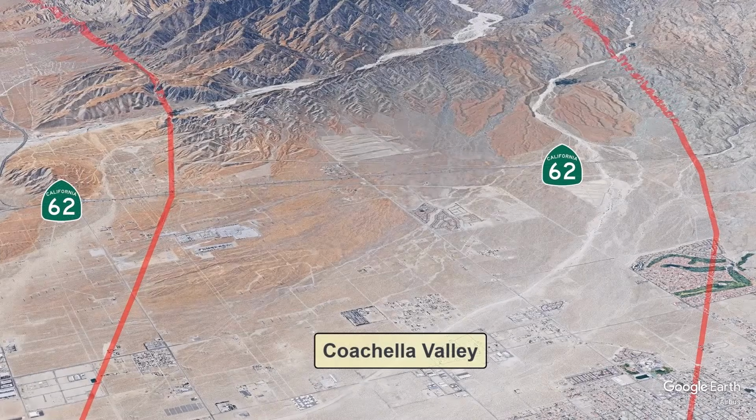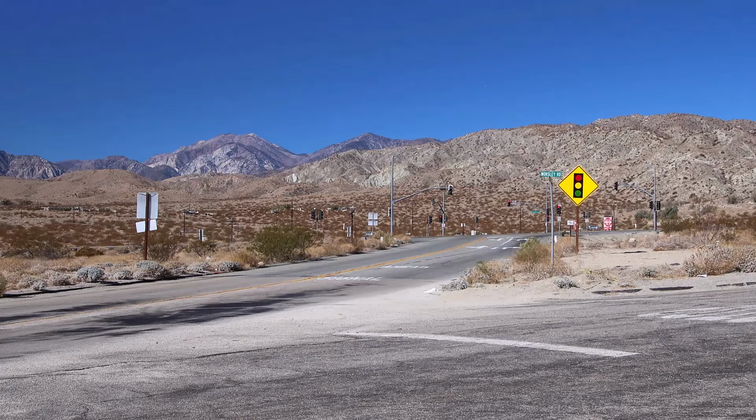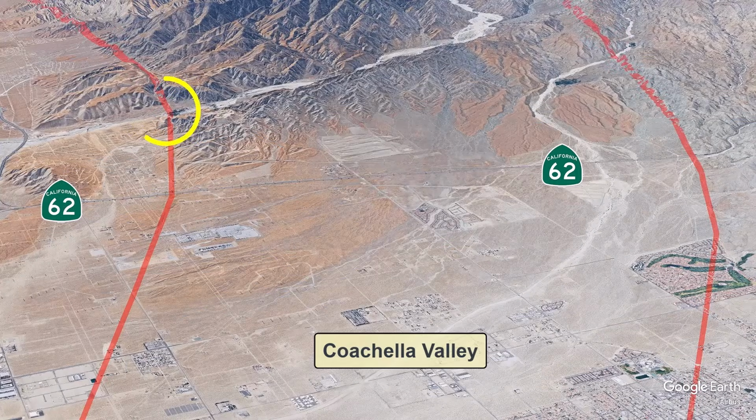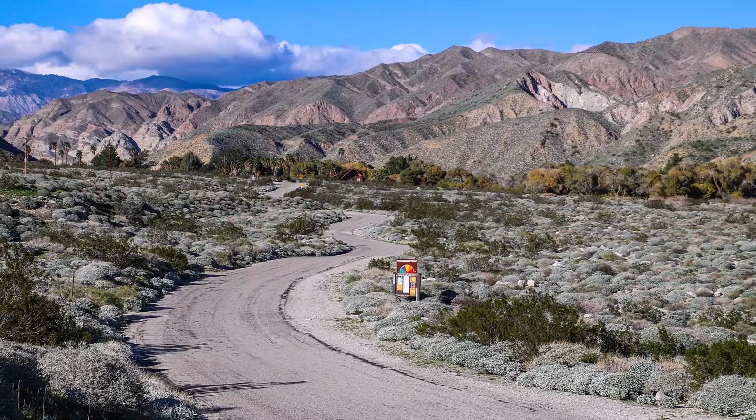From high above the western edge of the Coachella Valley, here's our last stop along the Mission Creek Fault at that traffic signal on Highway 62. And here's our last stop on the Banning Fault at the Whitewater Preserve.